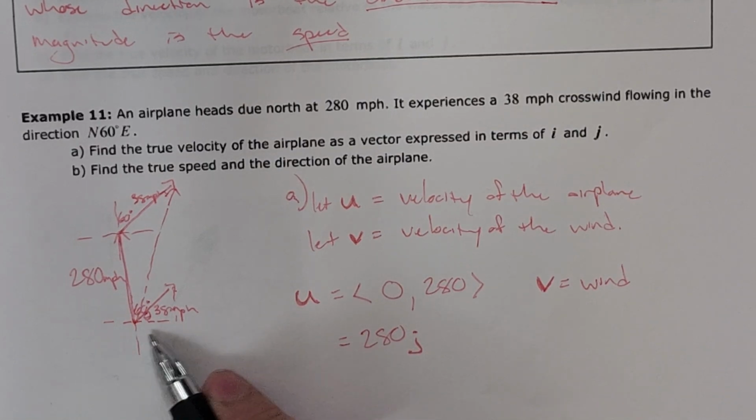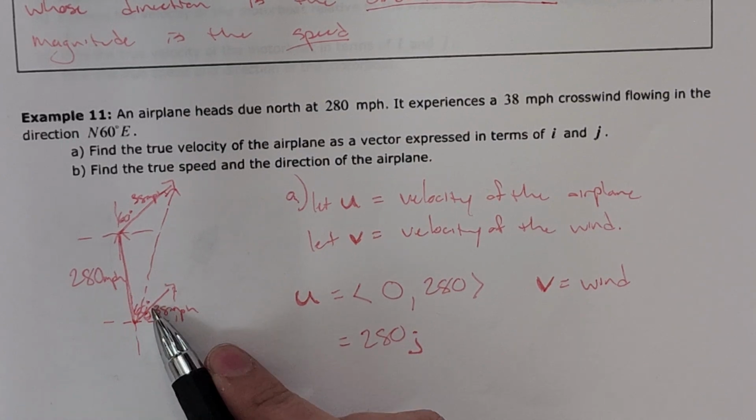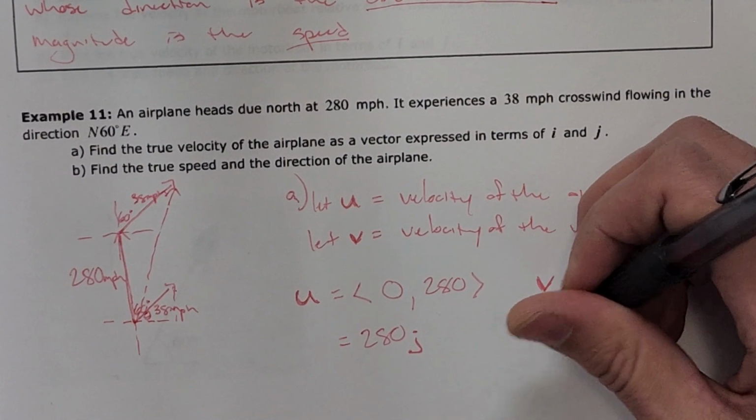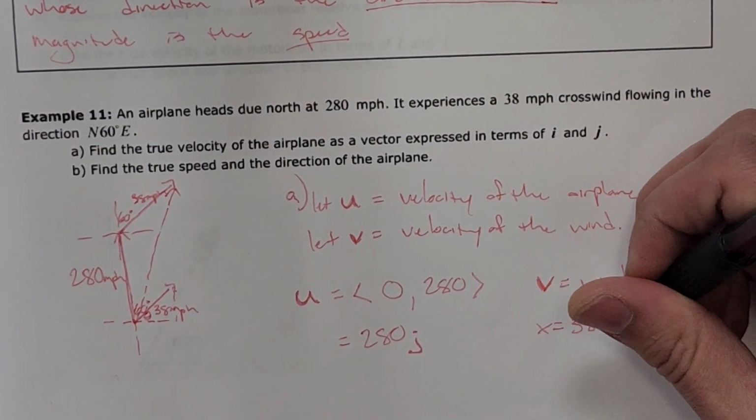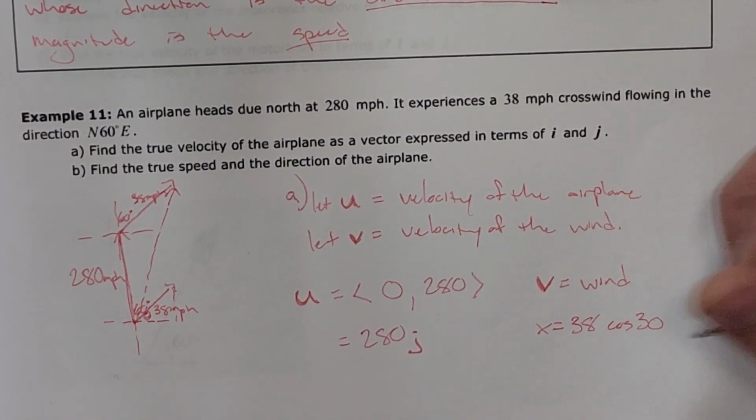Therefore, the horizontal component must be 38, the hypotenuse, times the cosine of 30. We can get that using right triangle trig. Again, cosine of 30 is adjacent over hypotenuse, or x over 38. Therefore, x is equal to 38 cosine 30. And in pretty much every case, when we're finding the component form for vectors, it's basically going to be the magnitude times the sine or cosine of the angle.